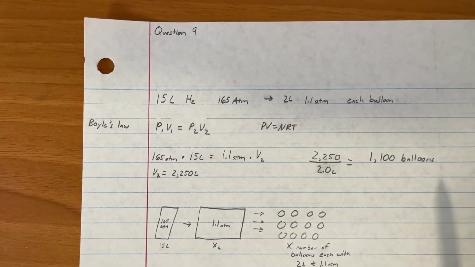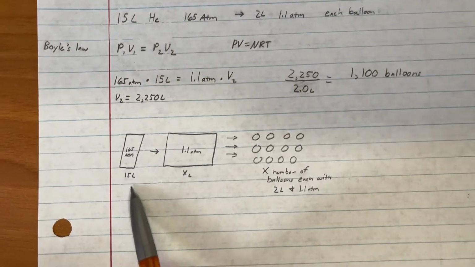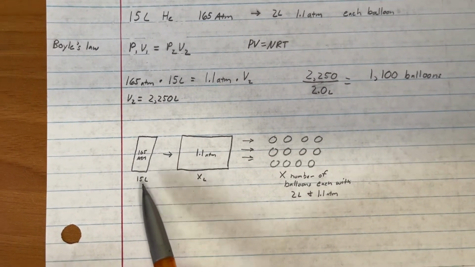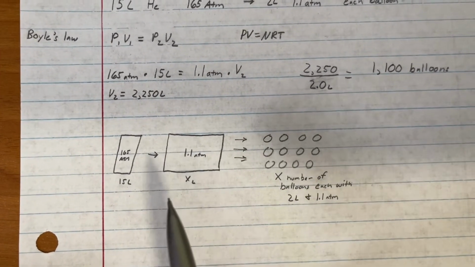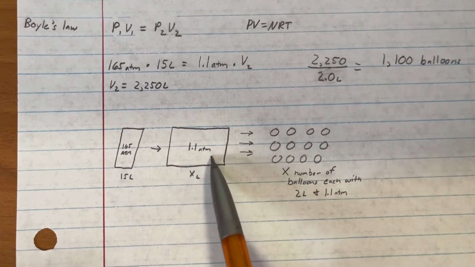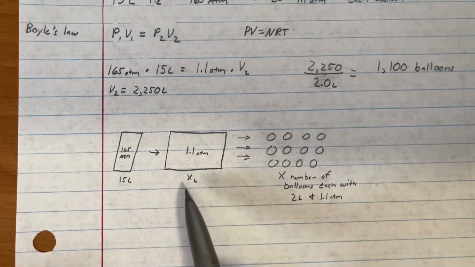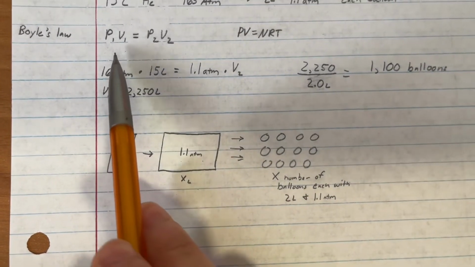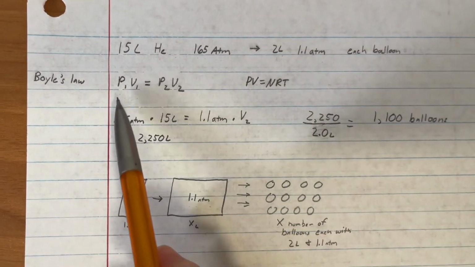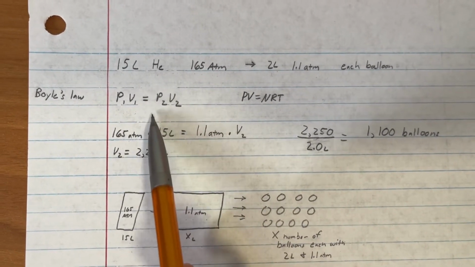Just to explain what I'm doing in detail before I get started, I drew out a little graphic. So we have 15 liters at 165 atm, and using Boyle's law, I will convert the entire amount of gas to a constant 1.1 atm at X number of liters. Because as you know, you have to follow this ratio: if you decrease the pressure, you must also increase the volume by the ratio established by this equation.